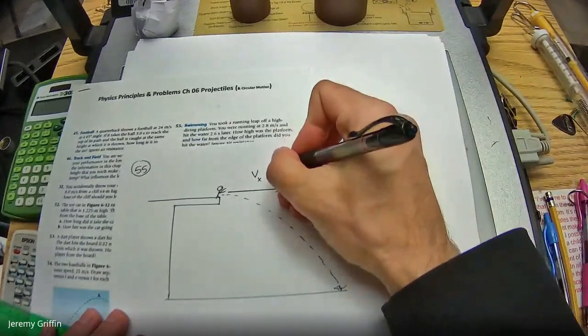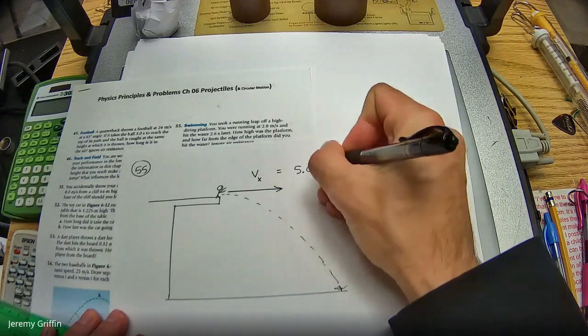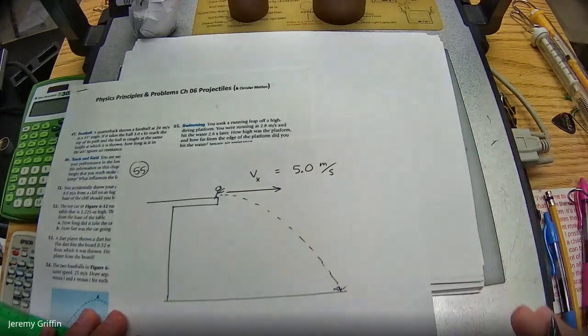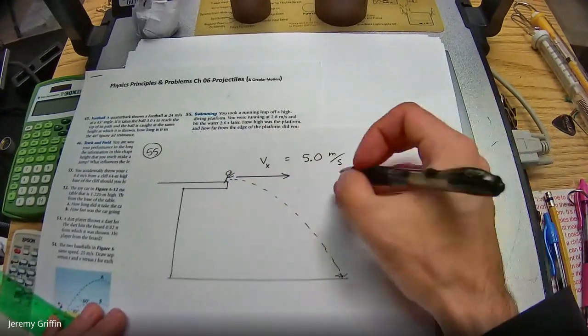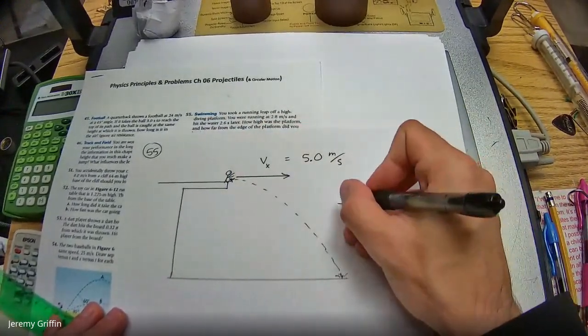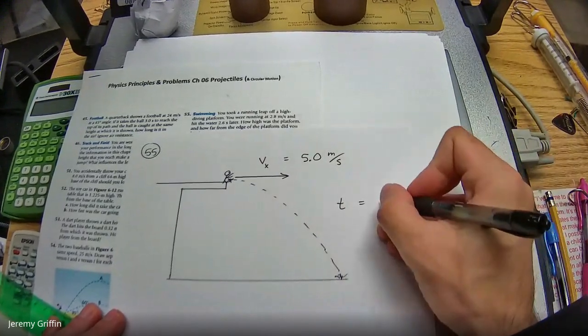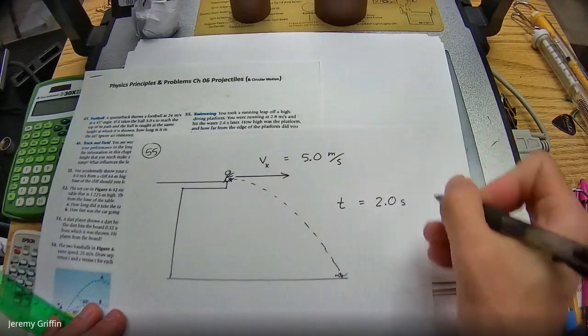I'm going to make up my own number. I'm going to call this 5 meters per second. A little bit different from the textbook, but you get an extra example. And it says you hit the water after some time. So the time from here to here, I'll make up my own number again. I'll call it 2 seconds exactly.